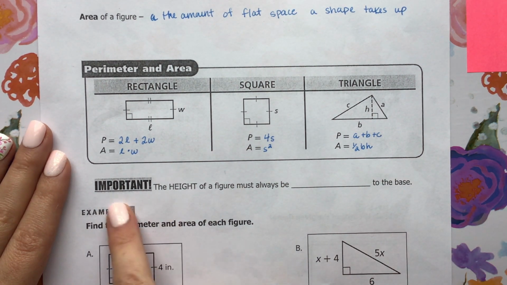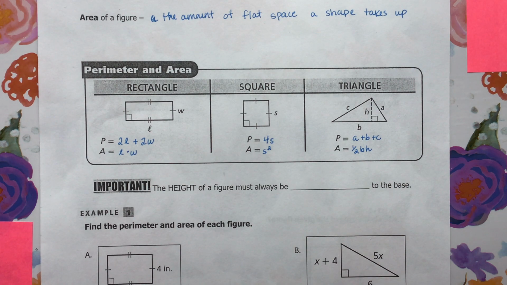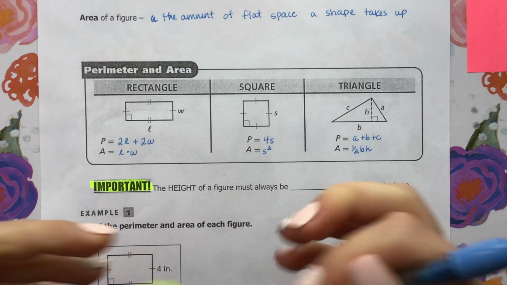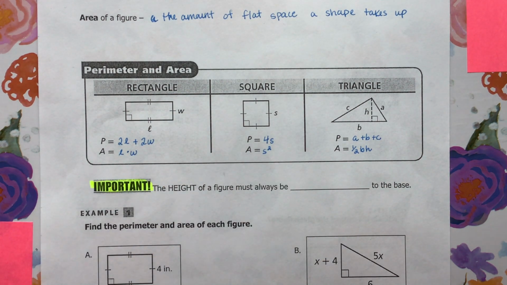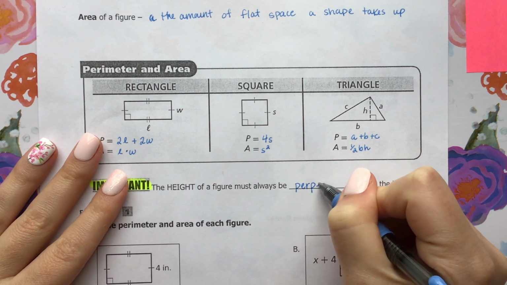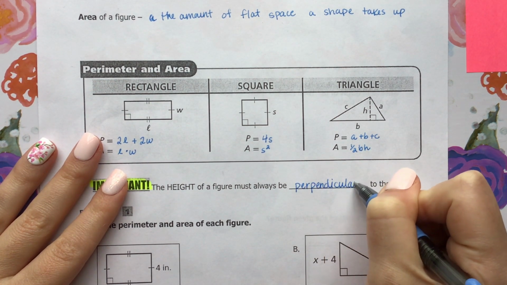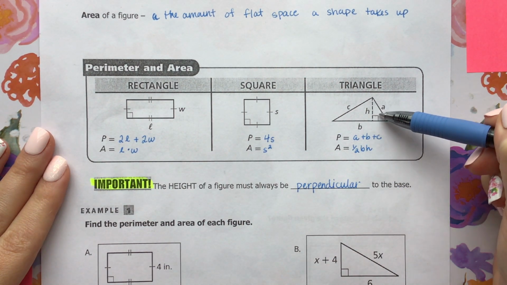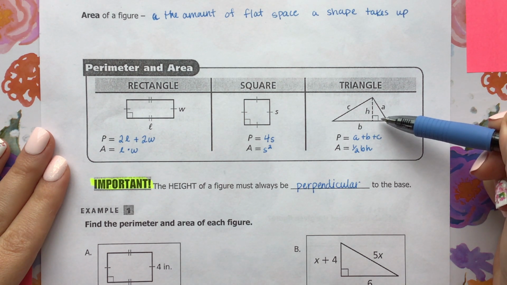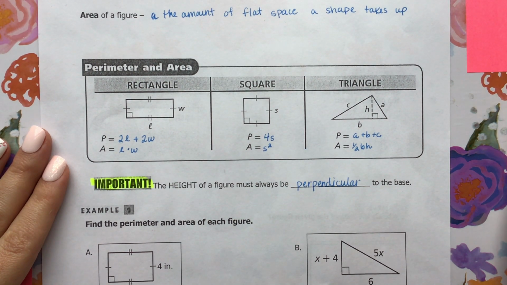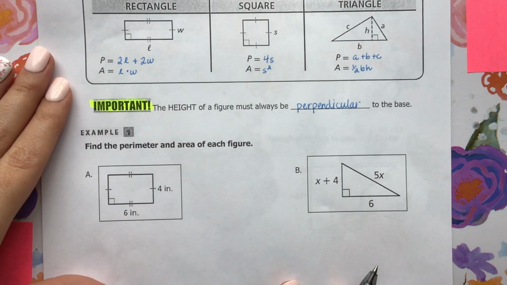All right, next I have this thing. It says important with an exclamation point. I am going to highlight it because it is that important. The height of a figure must always be, every single time for any calculations, perpendicular to the base. So notice here in this image we had height, and then we had this little 90-degree angle drawn in, and that was letting us know, yes, this line is perpendicular or at a 90-degree angle to the base.